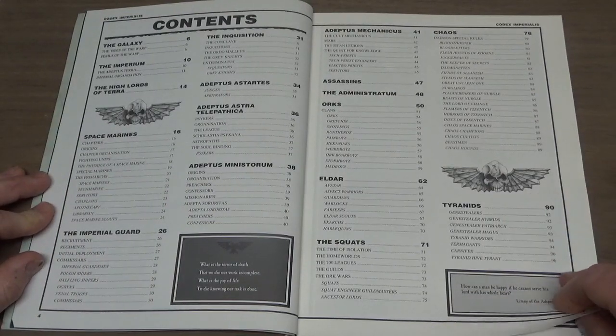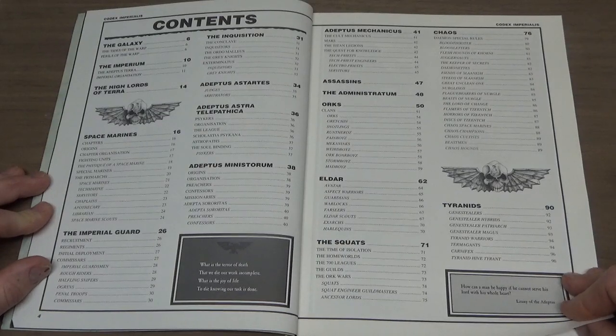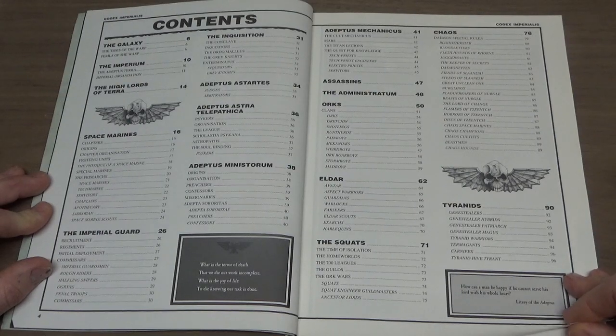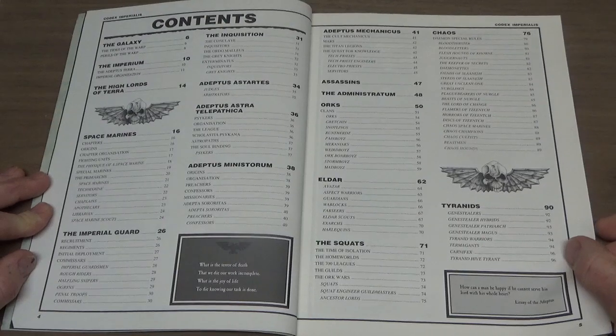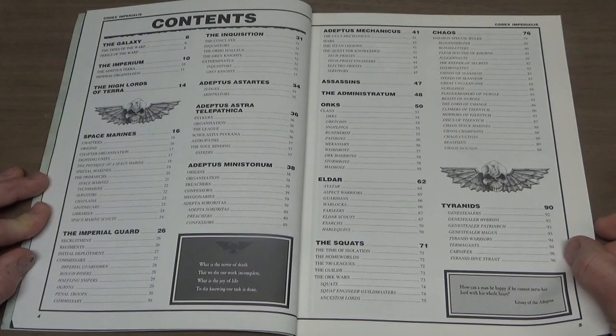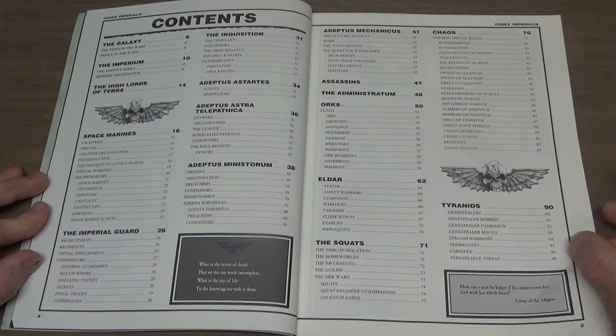Astra Telepathica, Adeptus Ministorum, Mechanicus, Assassins, Administratum, Orcs, Eldar, Squats, Chaos, and Tyranids. That is the entire list of races. Of course, Necrons hadn't made it into the game yet. Of course, Tau, because Tau didn't even show up until 3.5. Yeah, anyway, stupid Tau. Moving on.